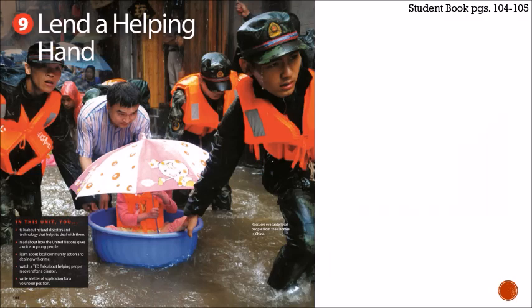On page 104 and 105, we have an image of a Chinese flood, right? It started raining in China, and there was a flood. And let's look at where it says rescuers evacuate local people from their homes in China. The photo is from China, where floods are common during the wet season from May to November.